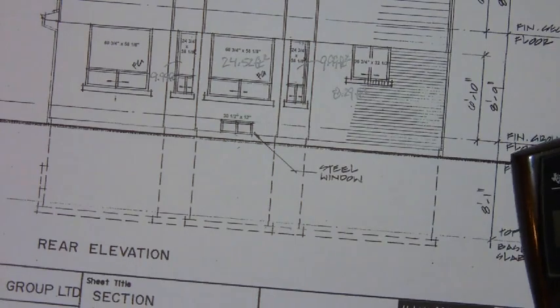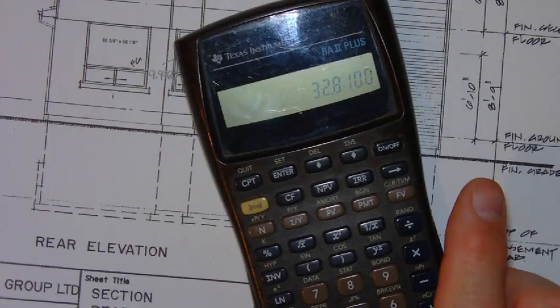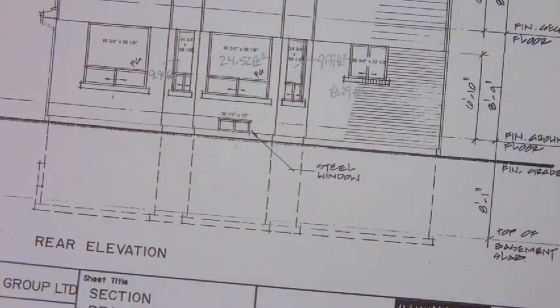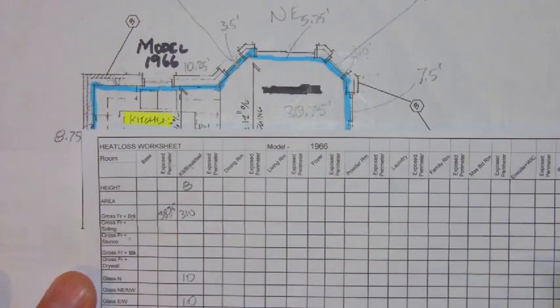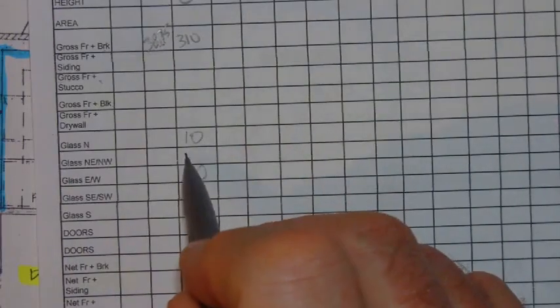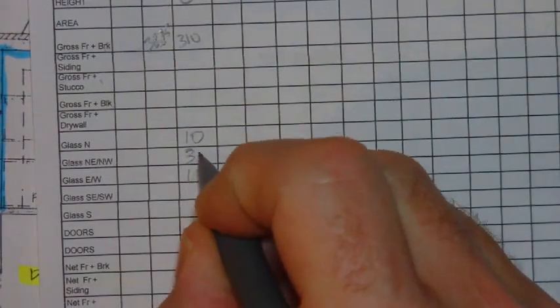So that makes 32.8 square feet. So we're going to round that up to 33 square feet facing, in this case, northeast. It's the same row, so we can put in 33 square feet.